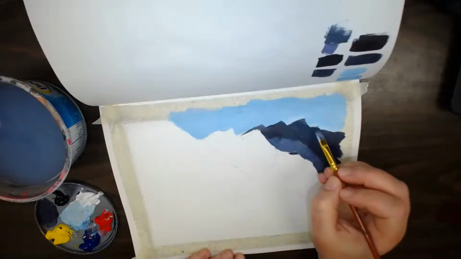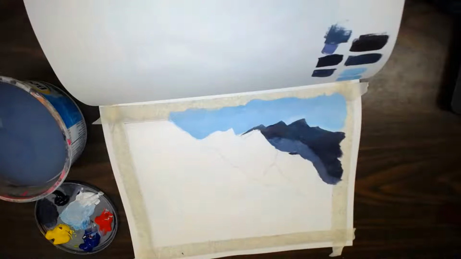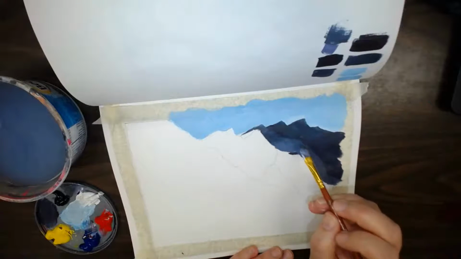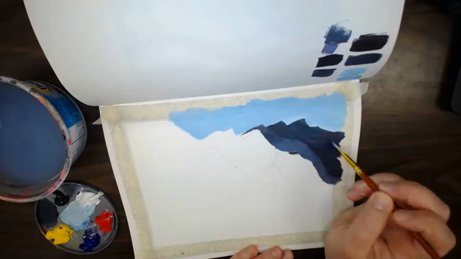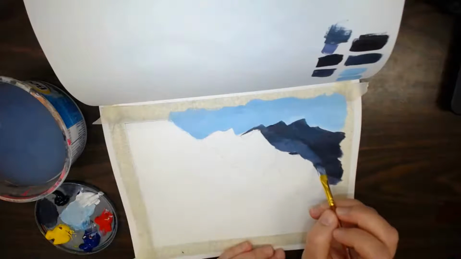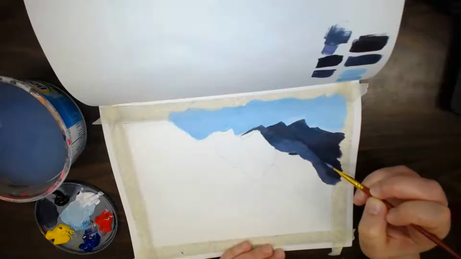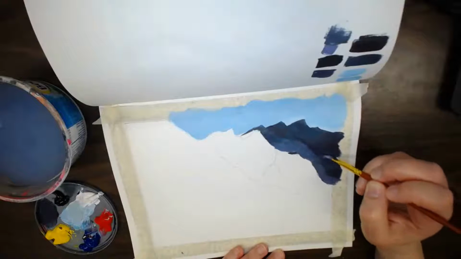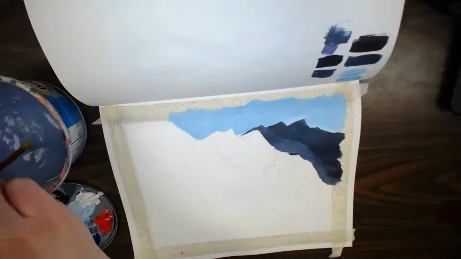Now these mountains do have very crisp edges against that sky. So make sure that your brush strokes, that your edges are nice and clean and crispy. We'll get fluffy later, my friends, but not right yet. I too need to remember that this is just a study. Okay, let's move forward to the next range.